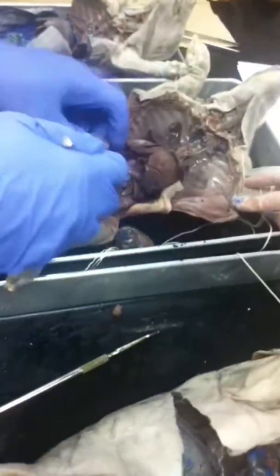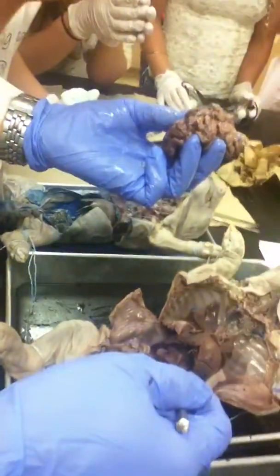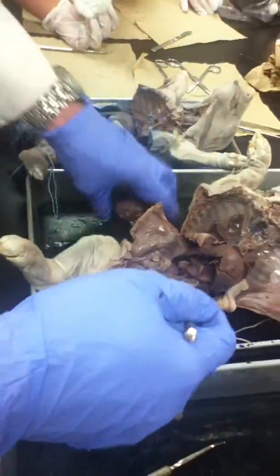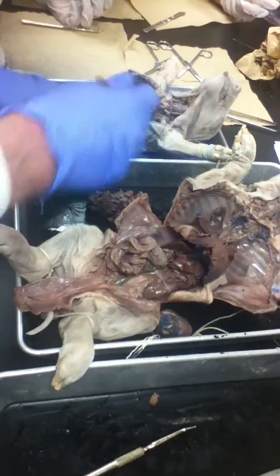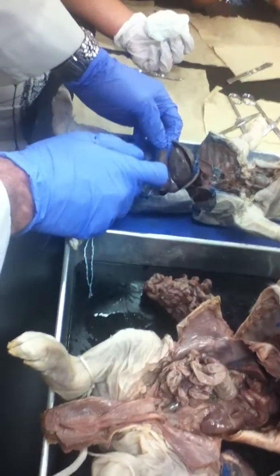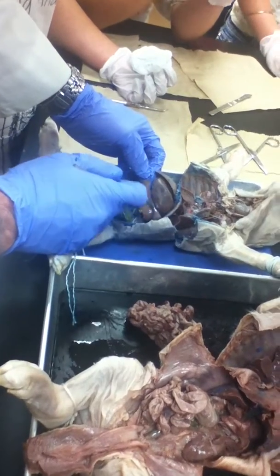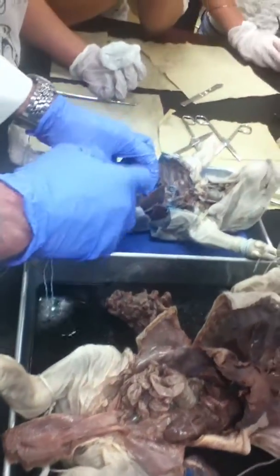Small intestine, this is your small intestine here. This is also small intestine here, okay? Now, spleen. Spleen is right here. Looks like a tongue, okay, long tongue that goes across there, right across over top the stomach. Pancreas.